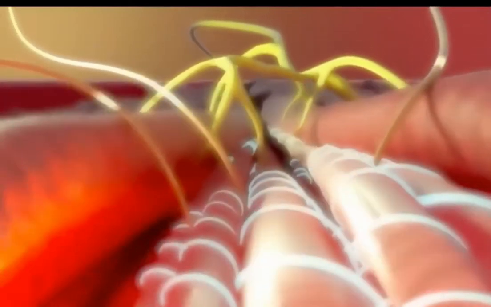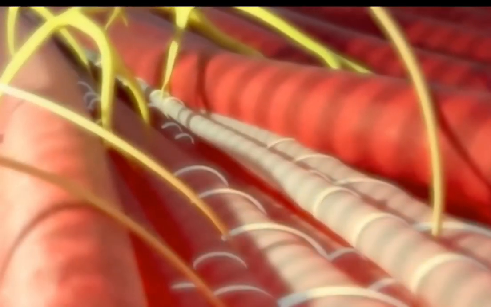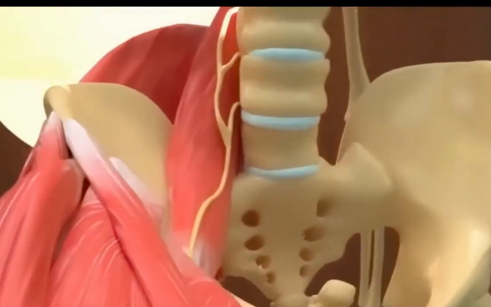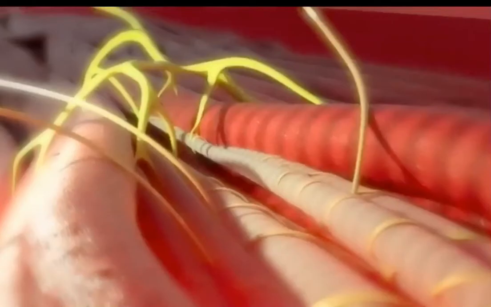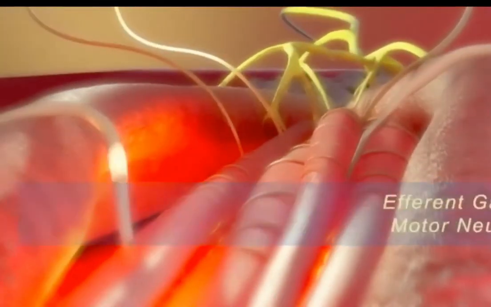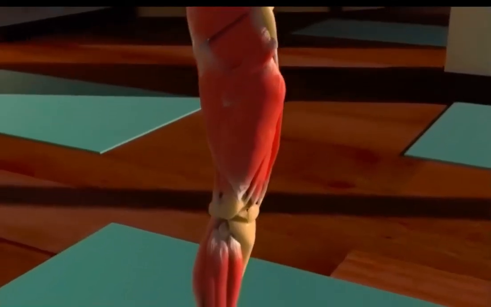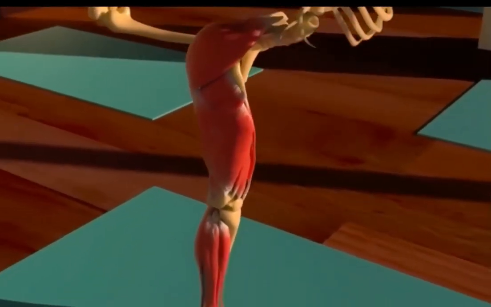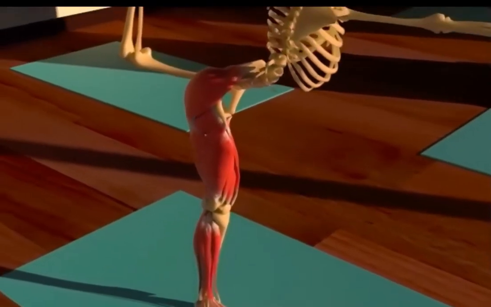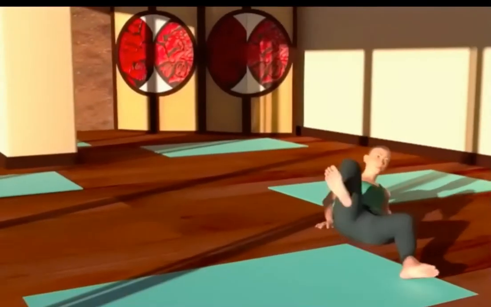Sensory information on the velocity of this stretch and muscle length is transmitted via afferent sensory neurons. These signals are transmitted to the central nervous system and modulated by efferent gamma motor neurons that regulate the contraction of the muscle spindle fibers. This coactivation of muscle fibers allows the body to sense and maintain its position in space. Without it, balance becomes a near impossible task.